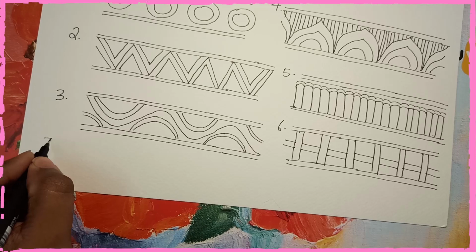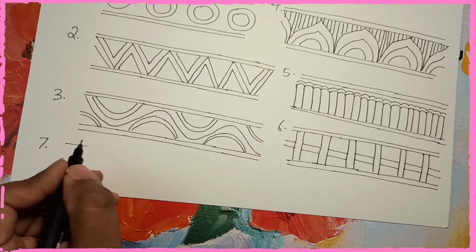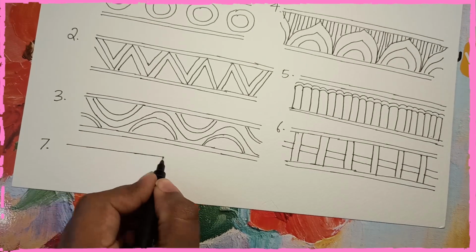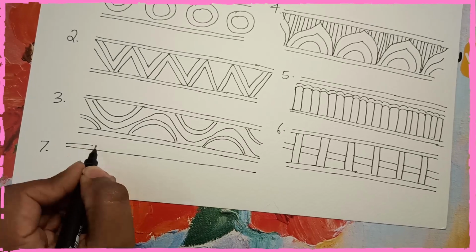The seventh pattern is an easy one to make. Let me fit it here.